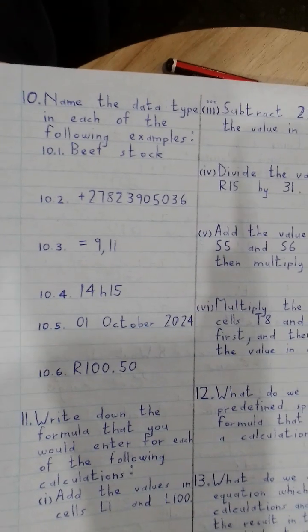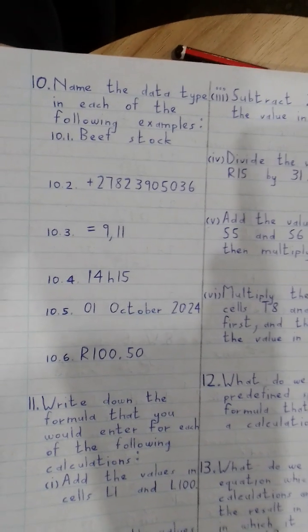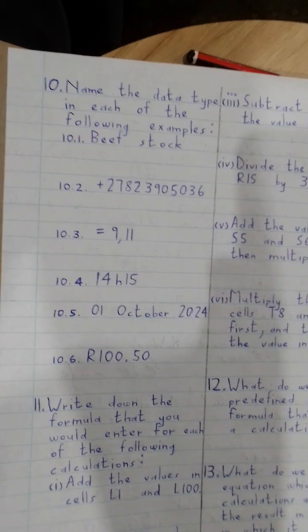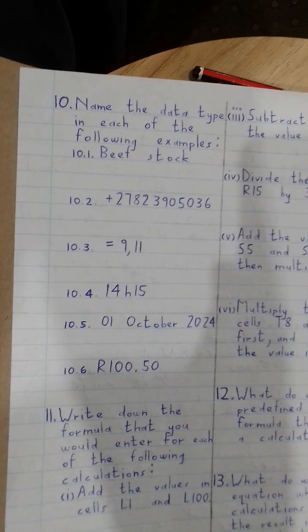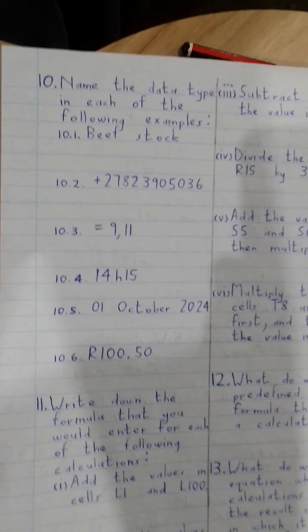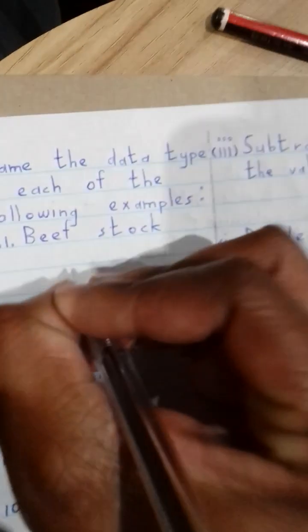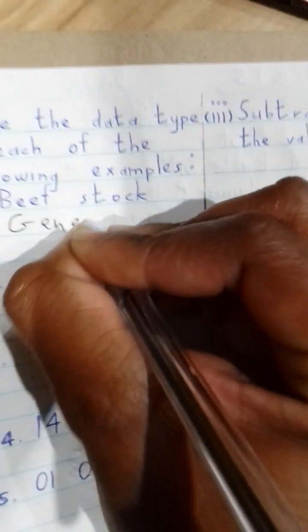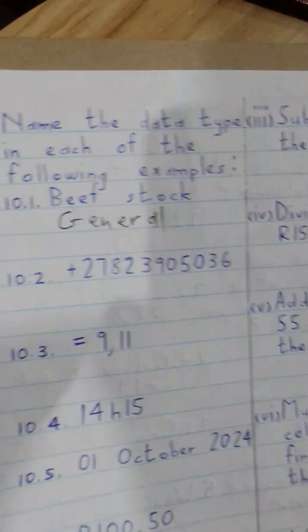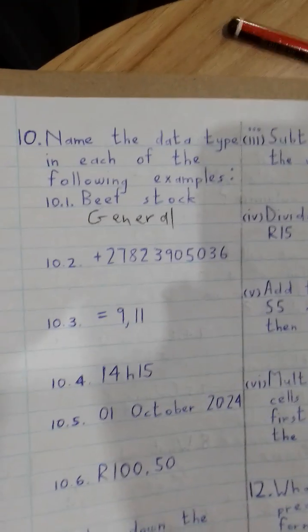Number 10 states, name the data type in each of the following examples. 10.1, beef stock. So beef stock is just general. But we'll also accept text, right?